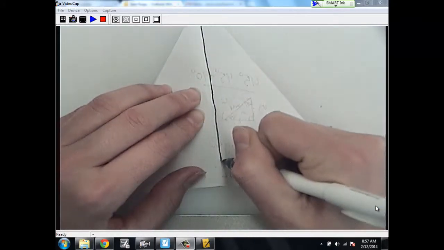If I tell you, and I tried to do my best, I believe each of these sides are the same length. They should be the same length. If all three sides of that triangle are the same length, we say it is equilateral. All the sides are equal, it's equilateral.